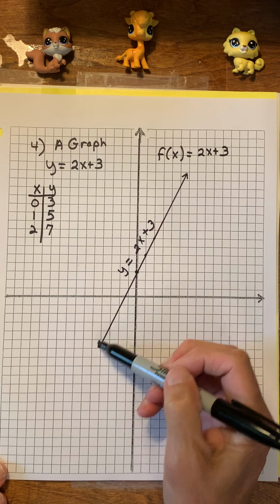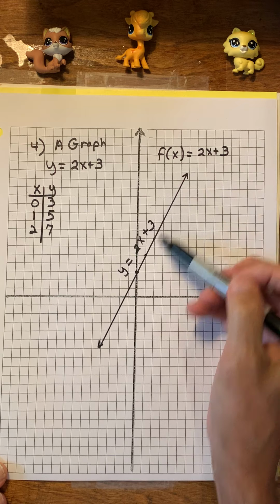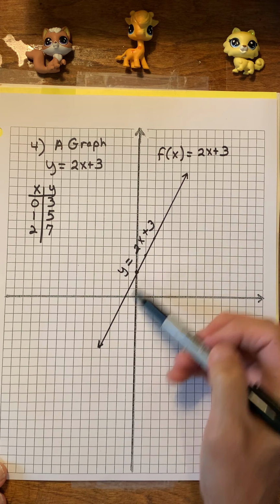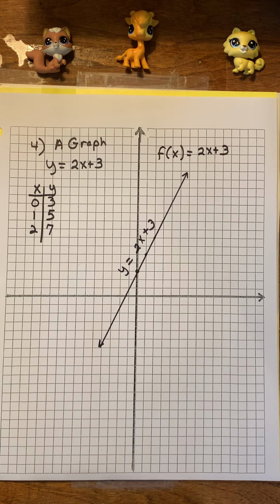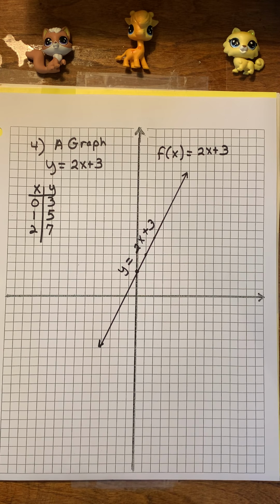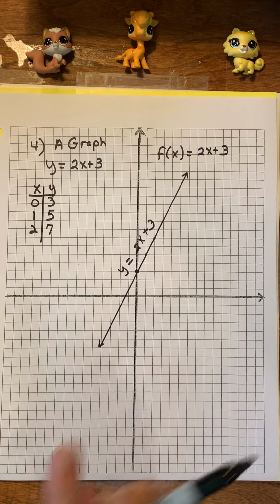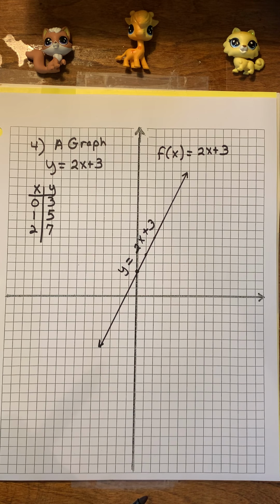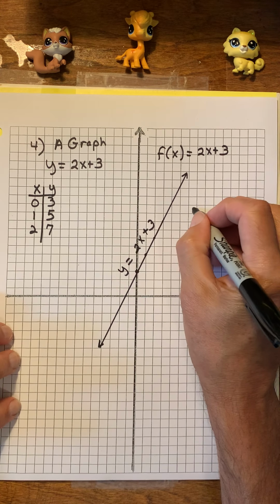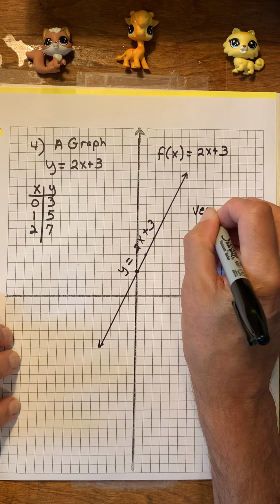Does this line that we just drew here, we found some ordered pairs and drew the line, does this line describe a function? Do you know a test that I can apply to a graph and determine if the thing is a function or not? Some of you do. It's called the vertical line test.